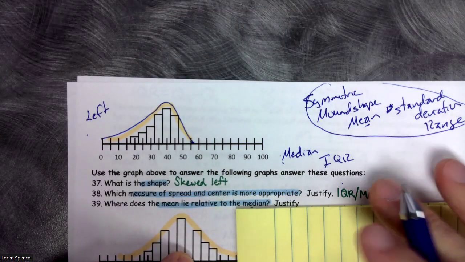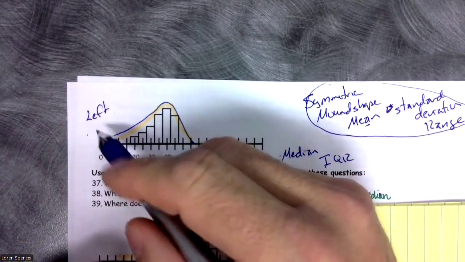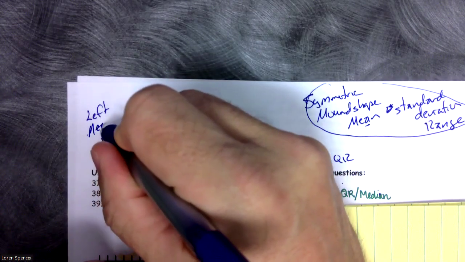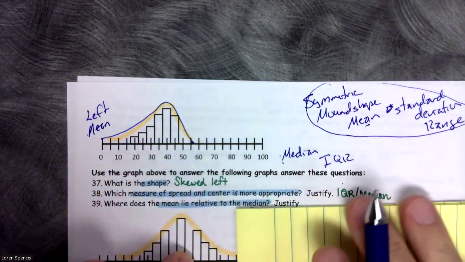Where does the mean lie relative to the median? Well, if it's skewed left, guess what? Skewed left, the mean is to the left of the median.